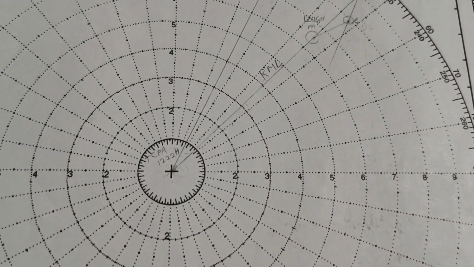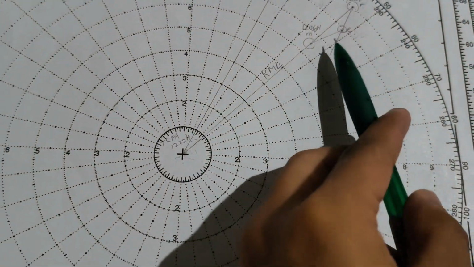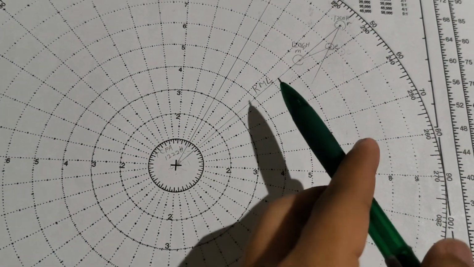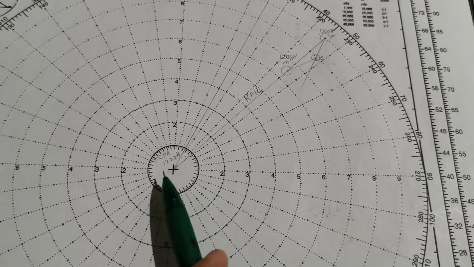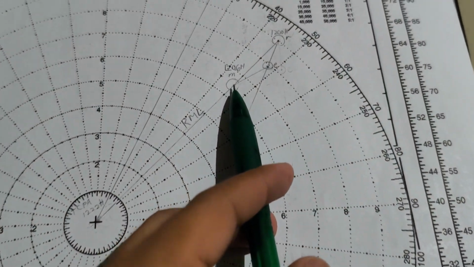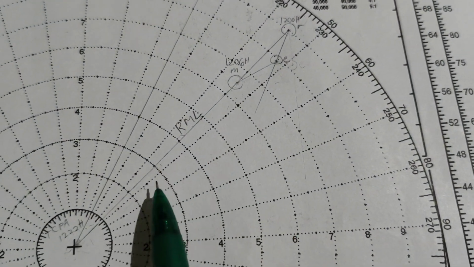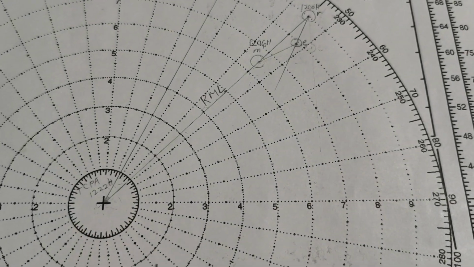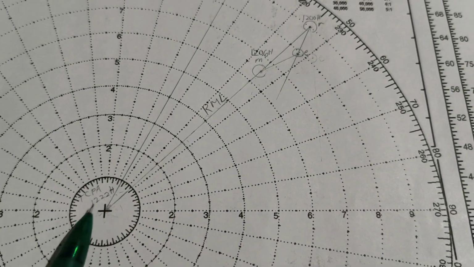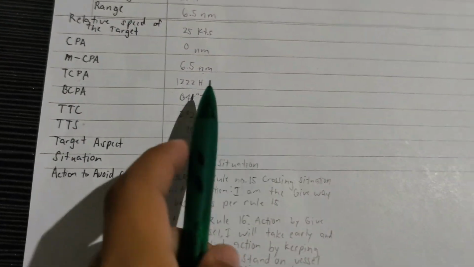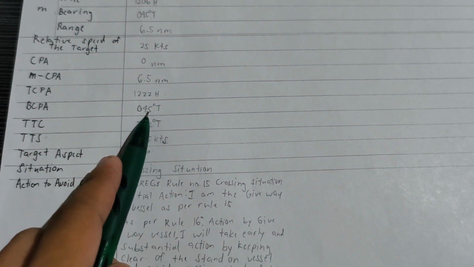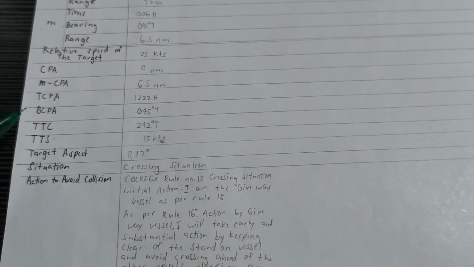From M to the CPA is 16 minutes, so we add 16 minutes to the time at M: 12:06 plus 16 minutes is 12:22 hours. So we wrote it here. And then the BCPA is 045 degrees true.